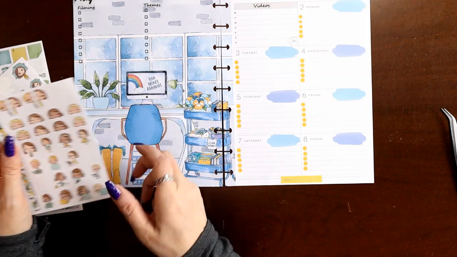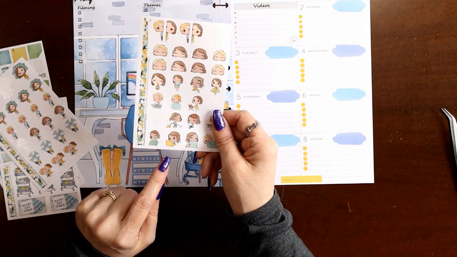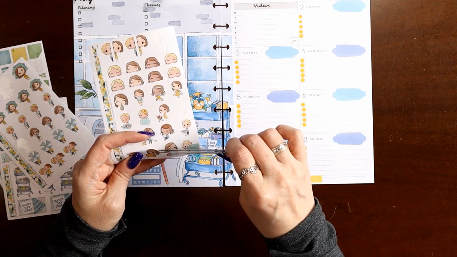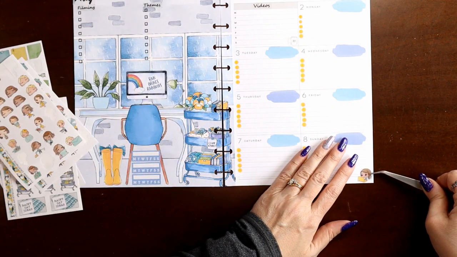Now this one with her working on her computer, that's pretty cool. There isn't much of the teal there. It's just got the yellow computer. So let's go ahead and use that one. That little mini, that's cute.